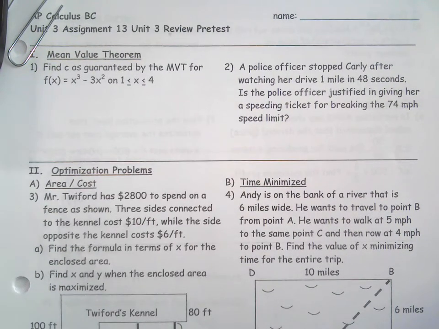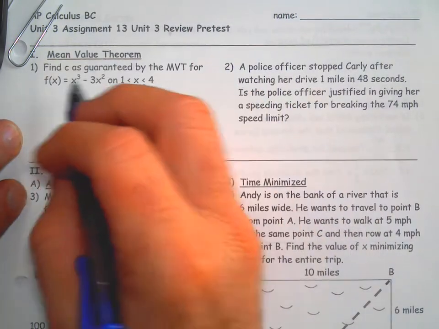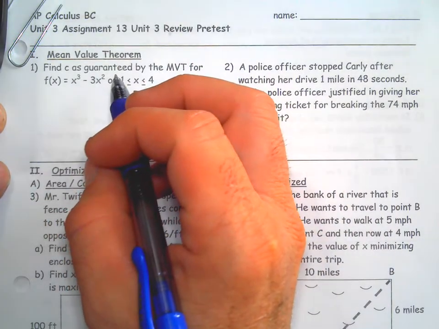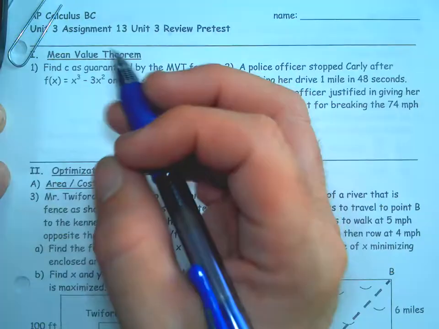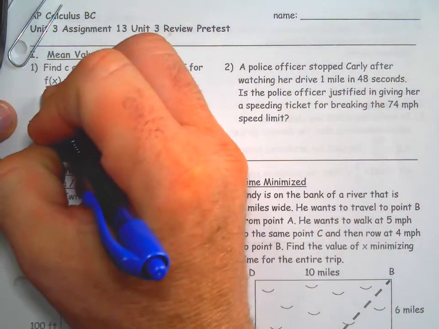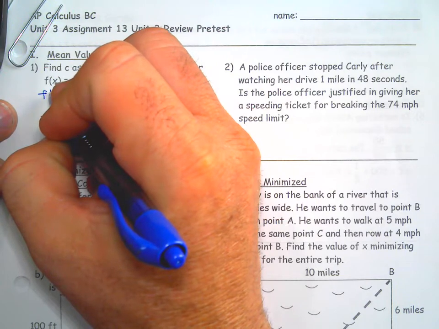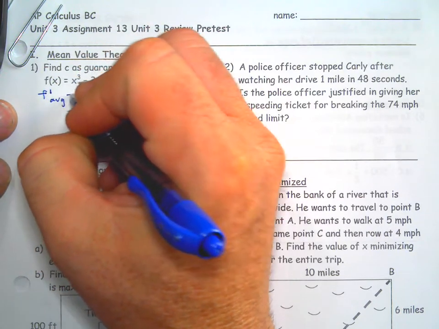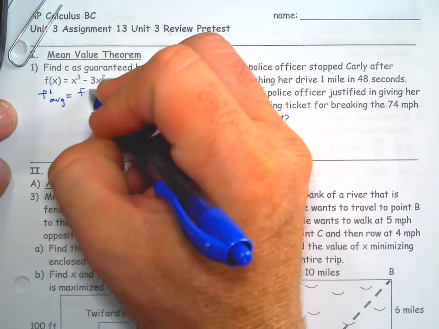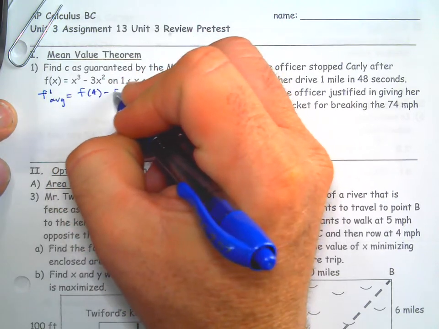Calc BC, Unit 3, Day 13, pretest for the test. A little mean value theorem in here. Find the C value guaranteed by mean value theorem. Now, the one mean value theorem that we discussed this unit specifically was the average derivative. And we said, okay, well, that's just the slope of the secant line connecting the two endpoints.